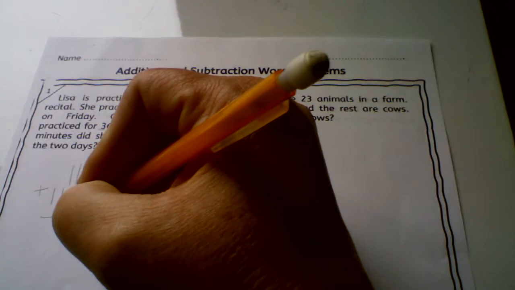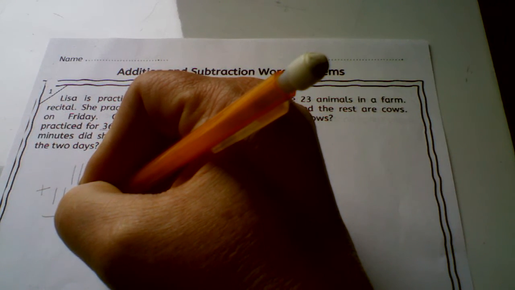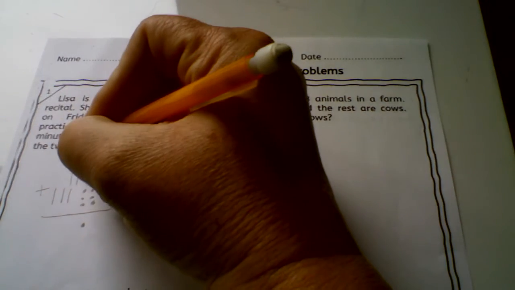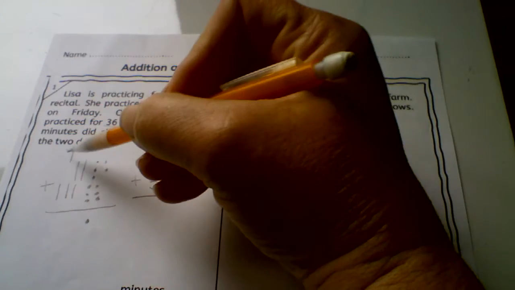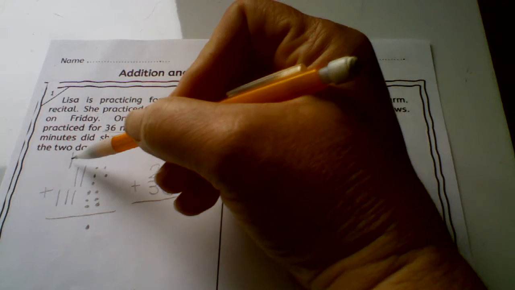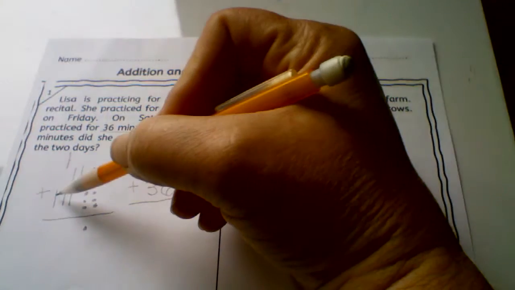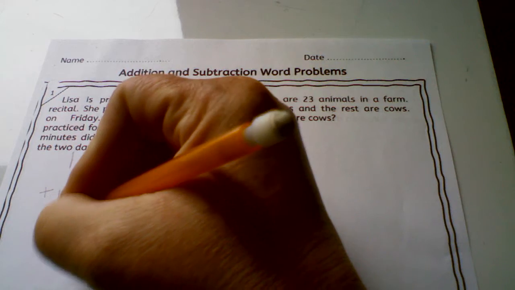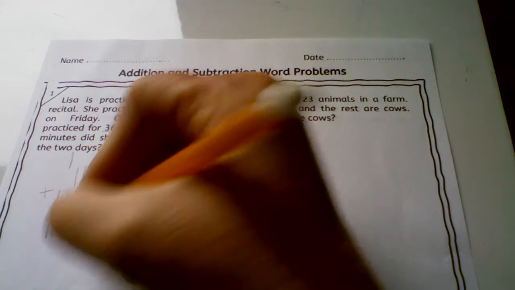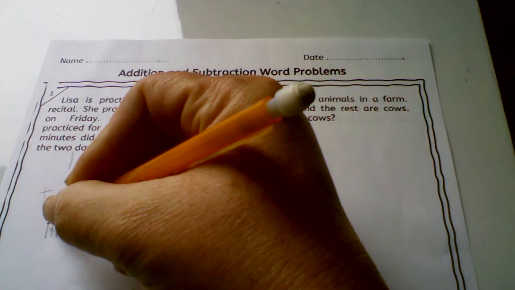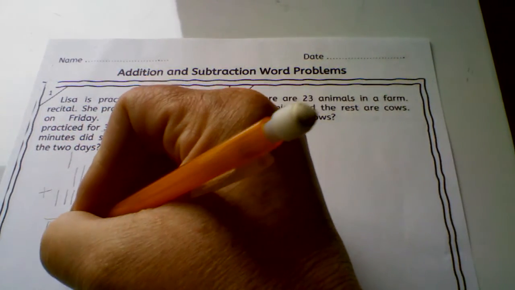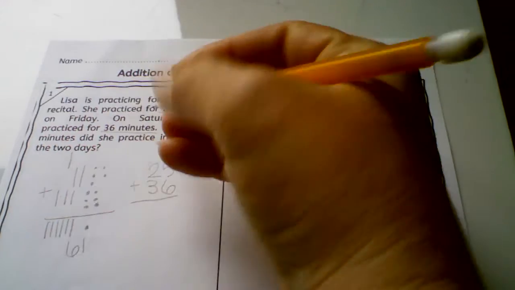So I'm going to put my ones here, and if I have 11, that gave me another 10. I put it up here. And now I'm going to count my 10s. 1, 2, 3, 4, 5, 6. I see that I just counted 6 10s and 1 1. So the numerical form will be 61.